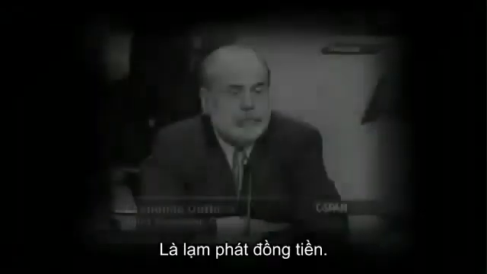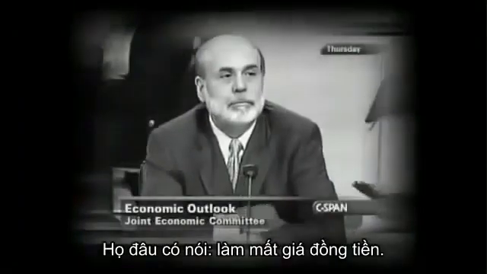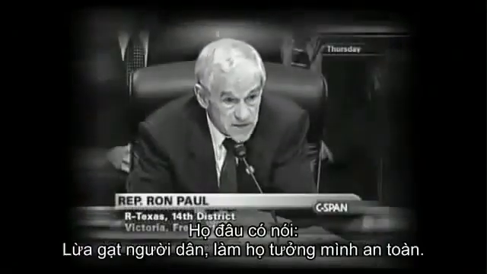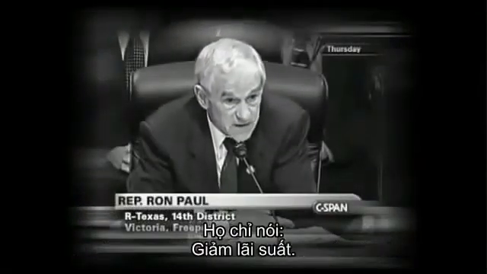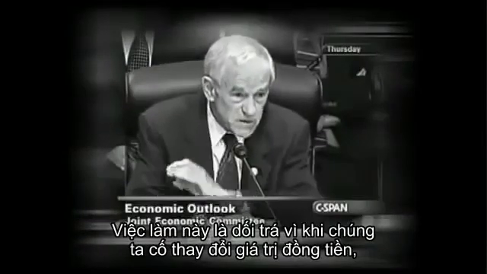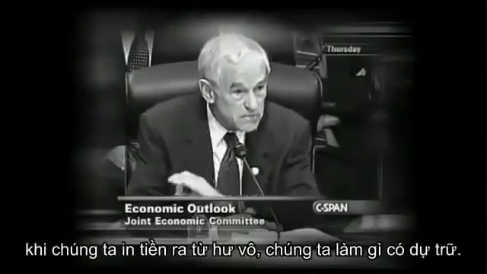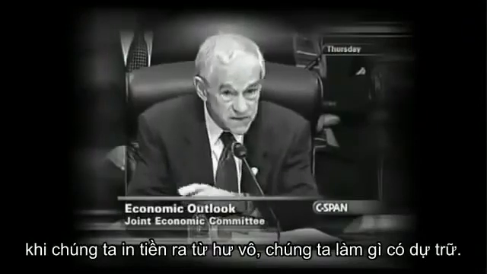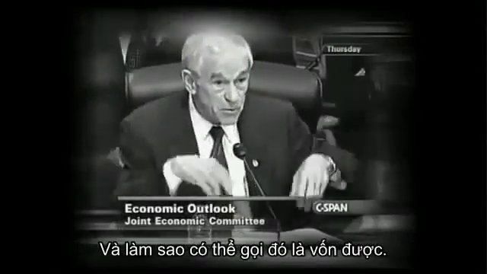What is the advice that you generally get? And that is: inflate the currency. They don't say debase the currency. They don't say devalue the currency. They don't say cheat the people who have saved. They say lower the interest rates. The real deception is when we distort the value of money. When we create money out of thin air, we have no savings, yet there's so-called capital.